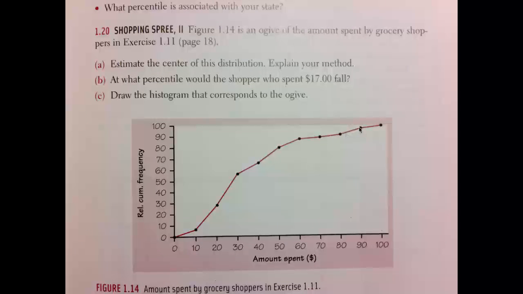In each increase, you could figure out what percent of people spent in that amount. From 80 to 90, you see it went from, say, 91 to maybe 97. So this increase represents about a 6% increase, and that's the 80 to 90 range. The largest increase looks like from 20 to 30. You see 20 is perhaps at 30%. $20 spent was 30%. $30 spent was about 60%. So roughly 30% of the distribution fell between $20 and $30 spent.